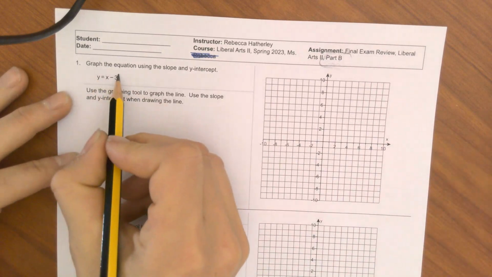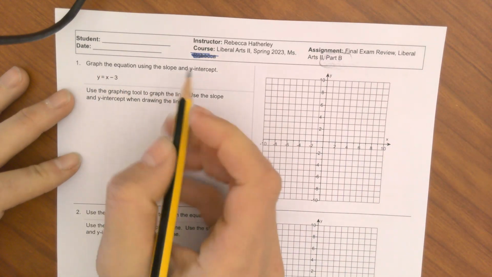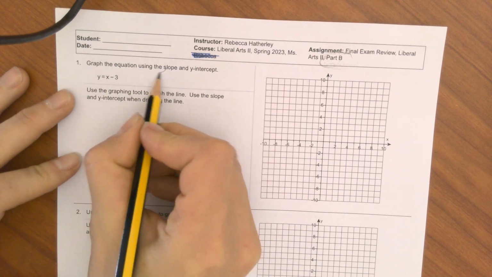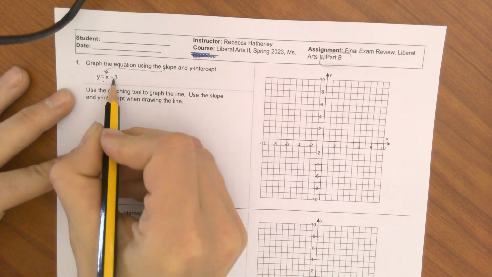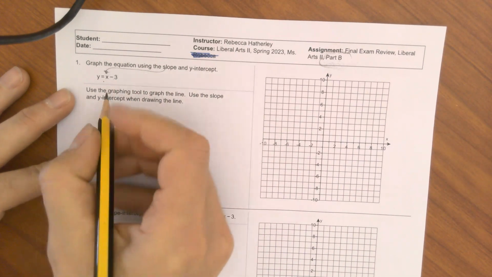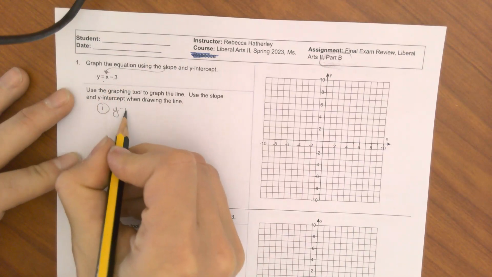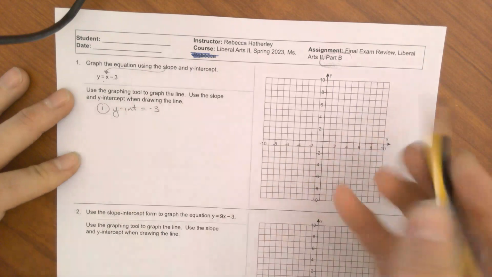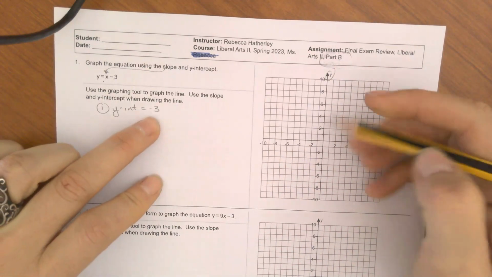So it says graph the equation using slope y-intercept. The slope is always beside the letter x, the variable x, and the y-intercept is always the number that's by itself. Okay, so step one, the y-intercept is equal to -3. So on the y-axis, which is up and down, we put a point at -3.